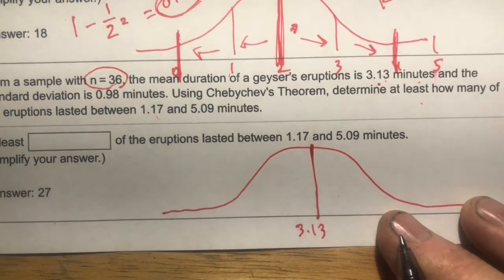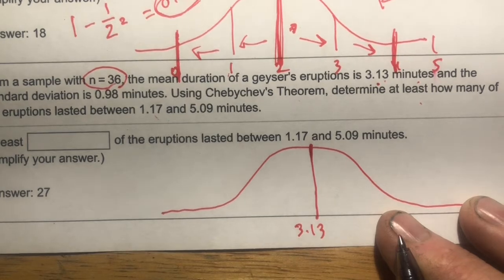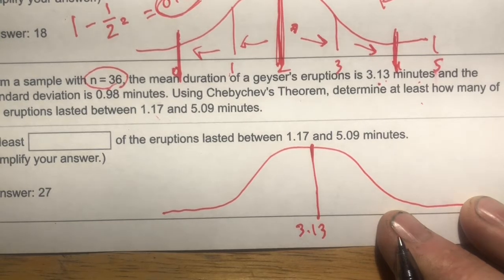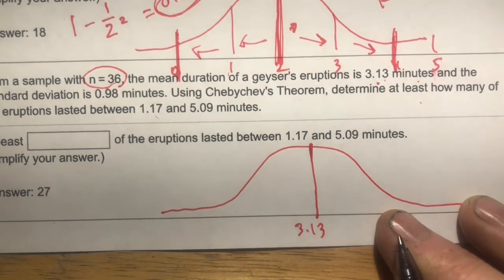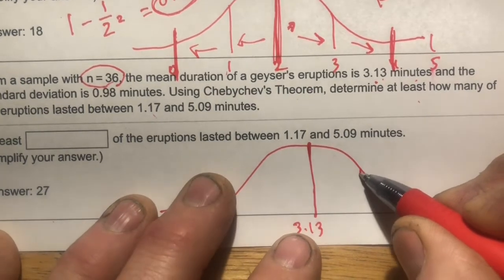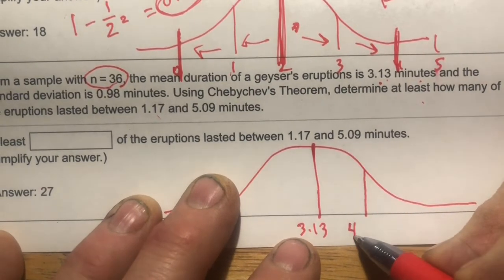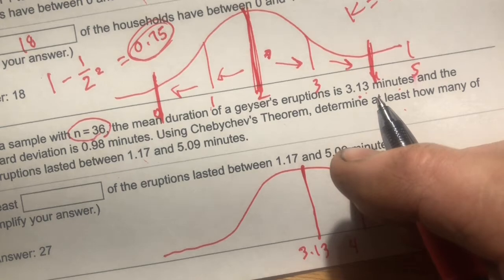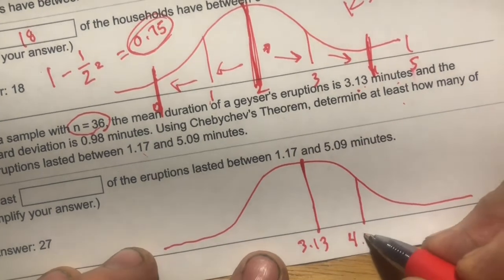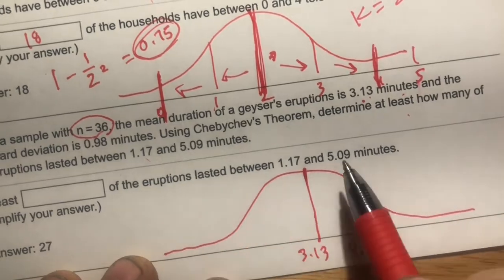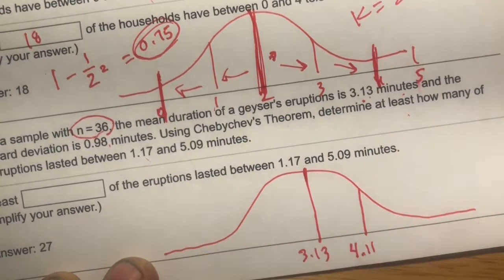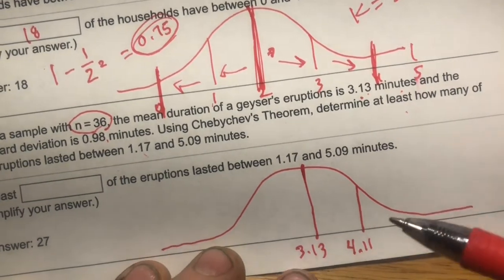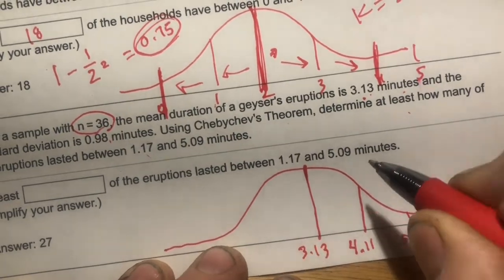Oh, I messed up on the calculator. 3.13 plus 0.98, I think it's going to be 4.11. Yeah, 4.11. All right, so I'm adding my 0.98. So plus 0.98 again is 5.09. And there you go, there's 5.09.